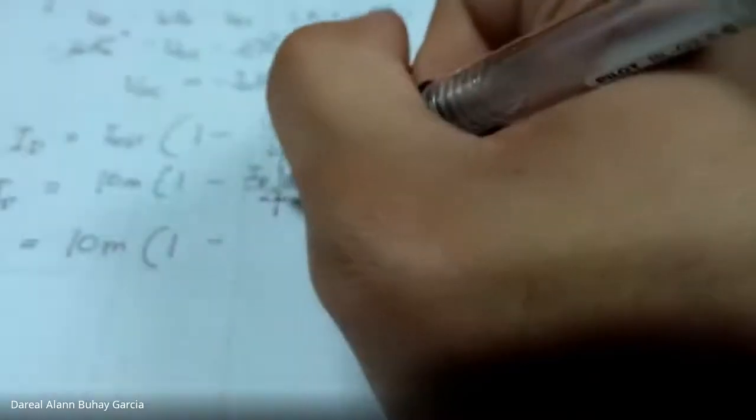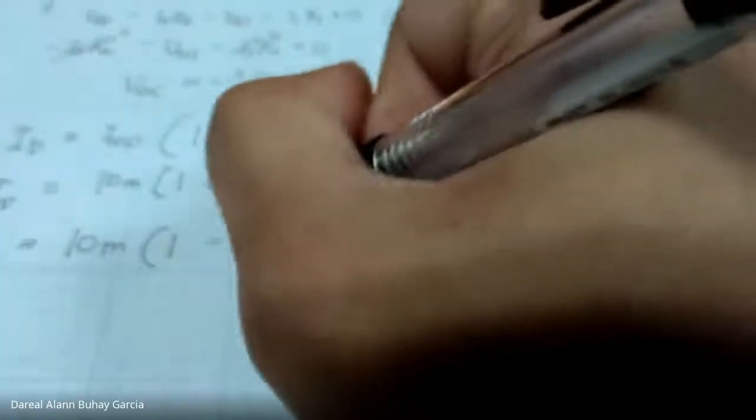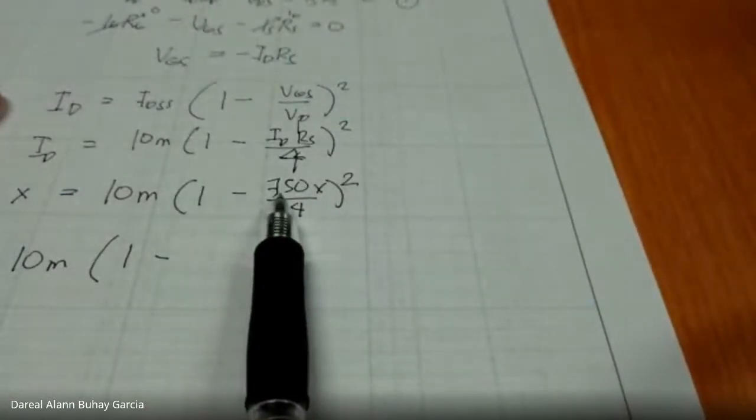What is RS? 750. Expand 1 minus times 2. This is 2 over 4. So this 750 divided by 2, 375x.